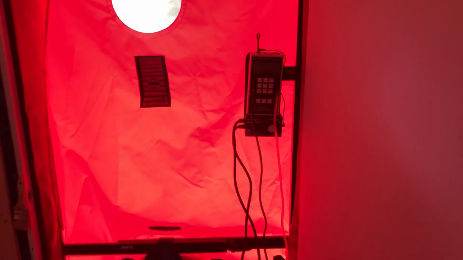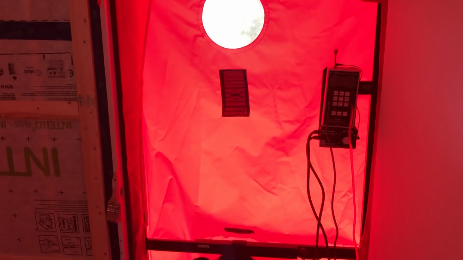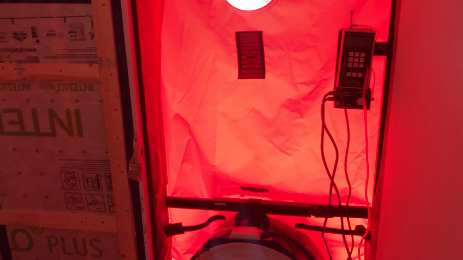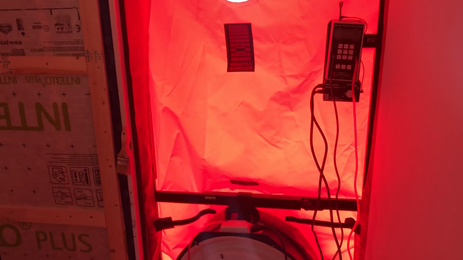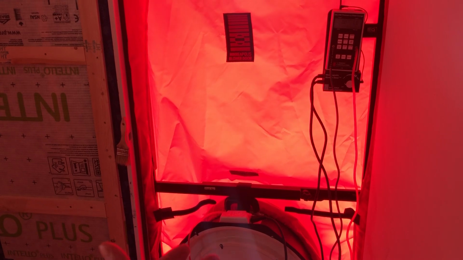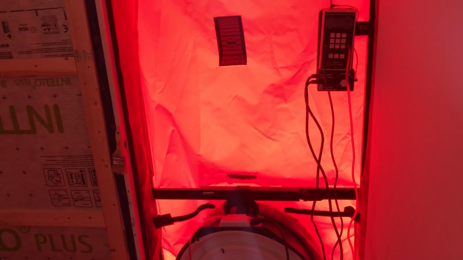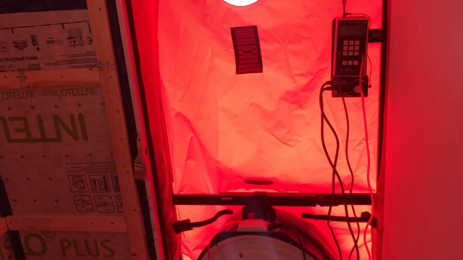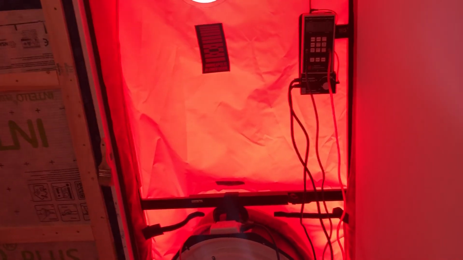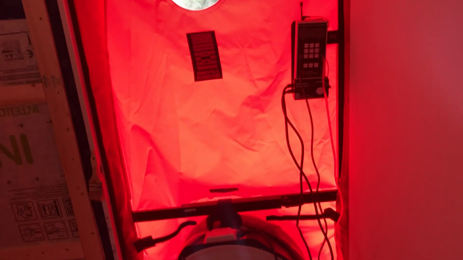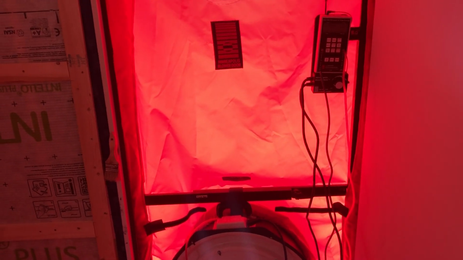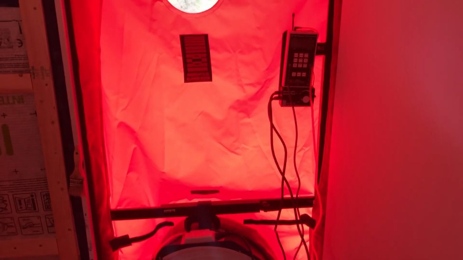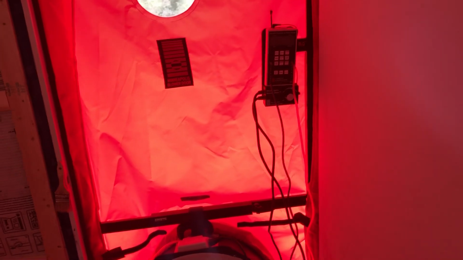So the best I've been able to do is crack a window over here to increase the airflow, because the fan is just not getting enough air to be able to show a flow at all. So that's like great, and I'm excited, and it's also a little frustrating because I know that there is airflow.